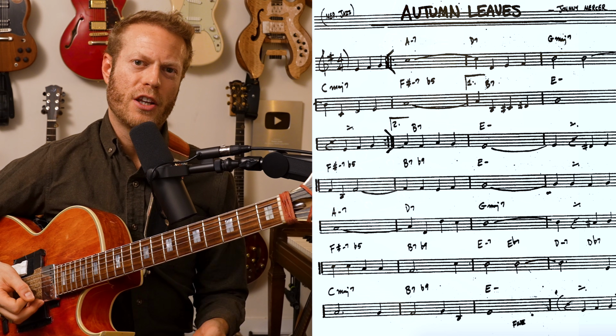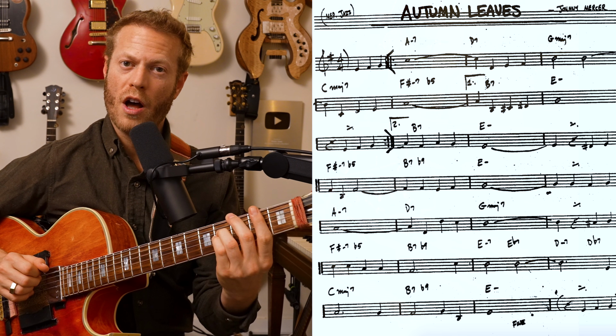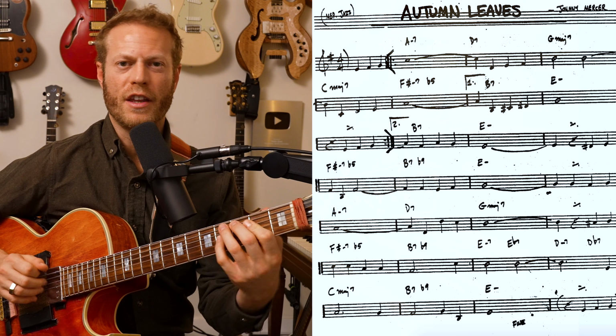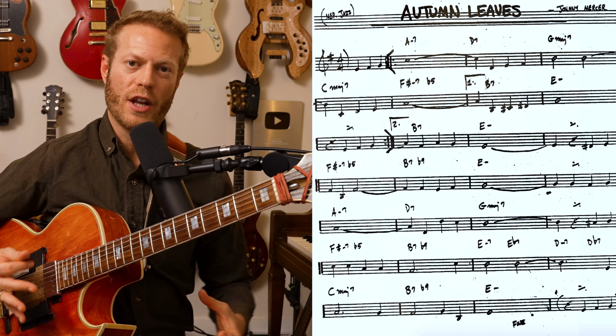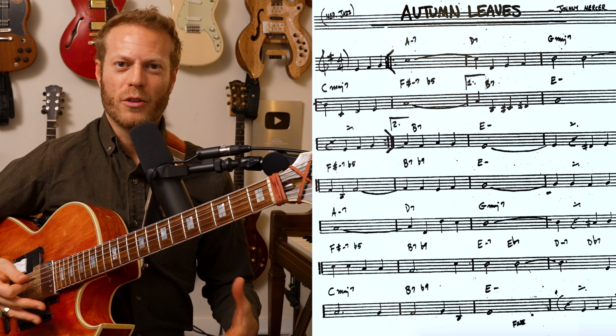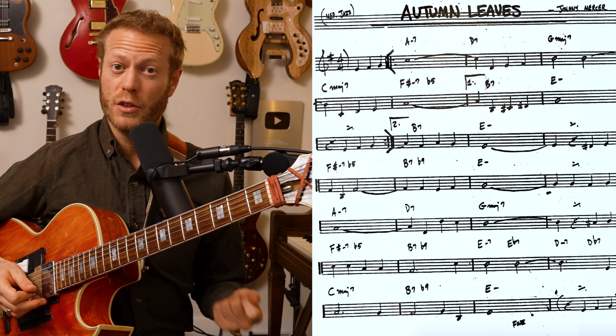Let's listen to the melody with that information in mind, that we're playing a 2-5, 1 in the key of G, then 4, and then a 2-5, 1 in the key of E minor. It's important to do these connections because music is about this relationship between the chords and the melody. So the more we pay attention, the better musicians we are.